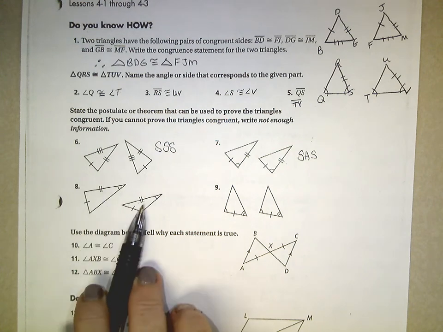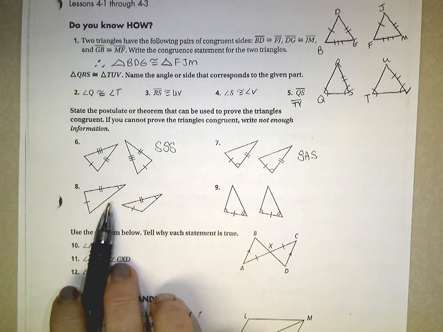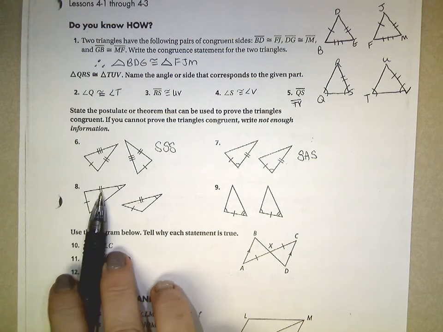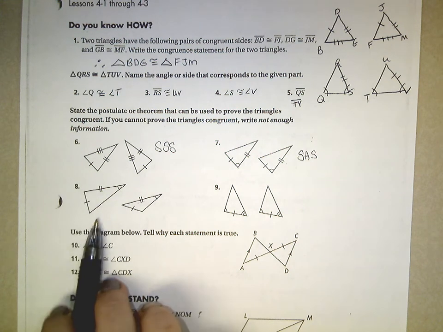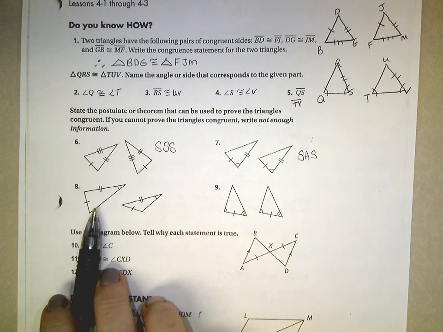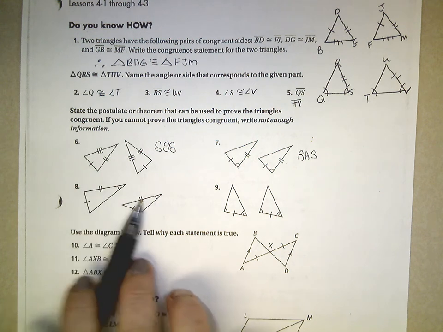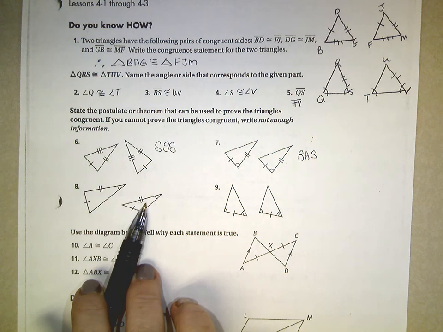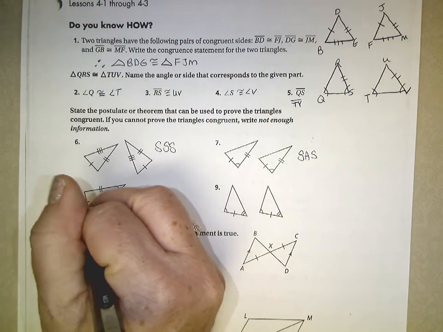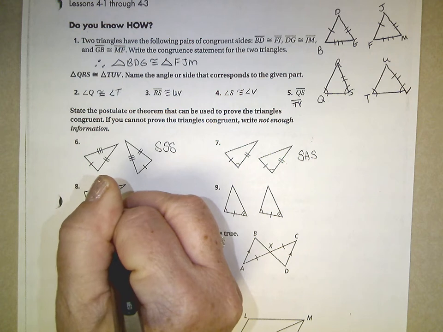So don't get that confused and just quickly say, oh, we have side angle, or come up with something like that, which doesn't really even work out anyway. But just notice that even though we have these tick marks here, those are not congruent sides. So this is not enough information.